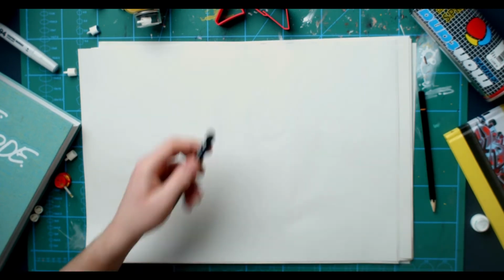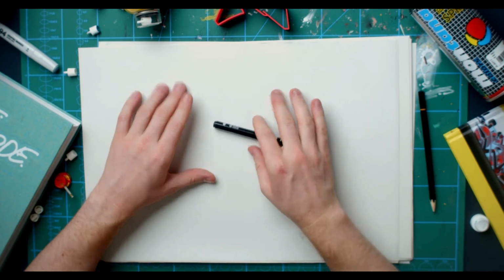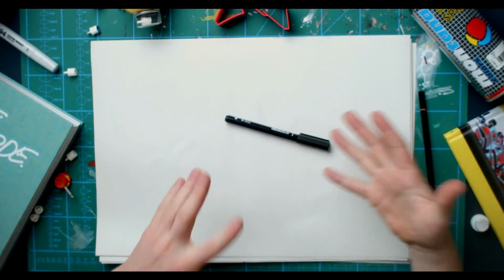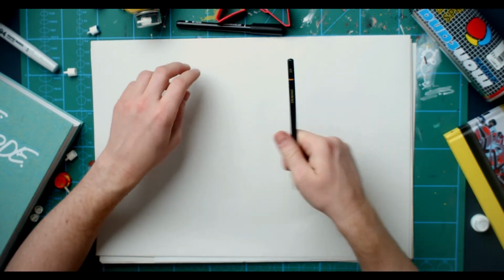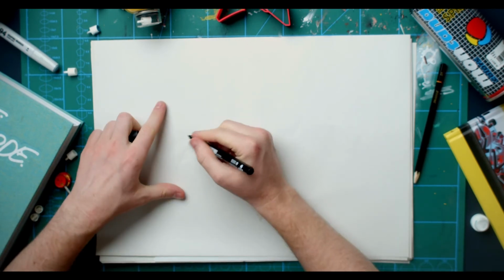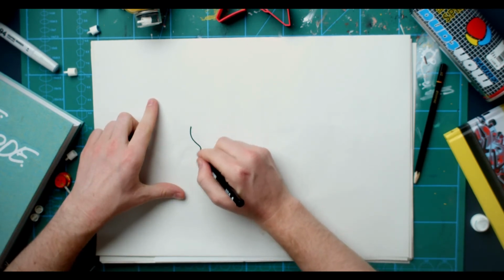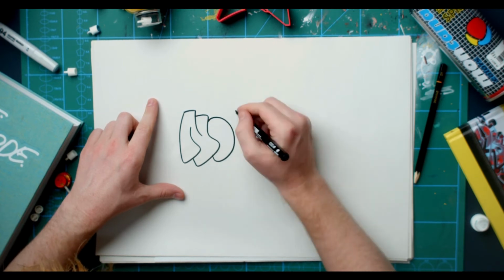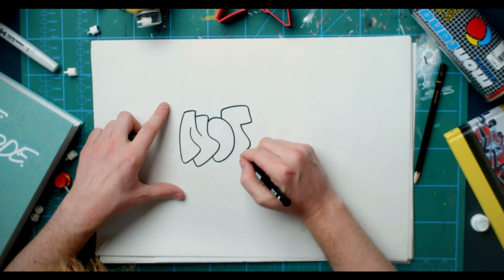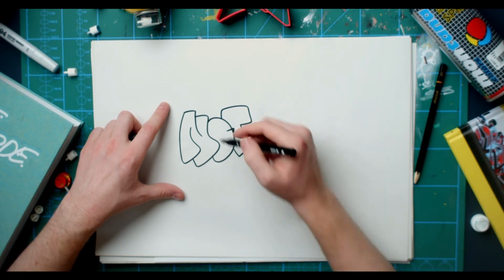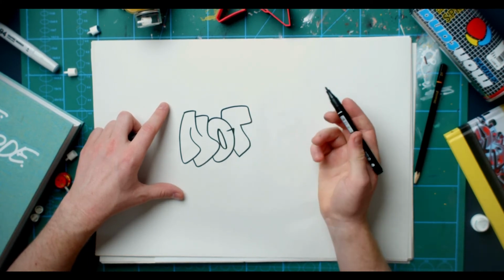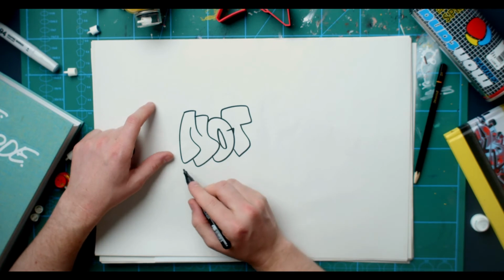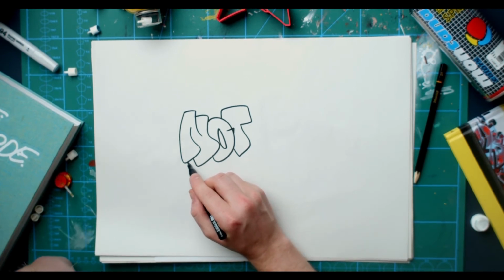Right? When making throw-ups and pieces, you want to add shadows to it, of course. So when making, let's say, I will just write NOT. When I'm making a drop down shadow on this one, it would look like this.